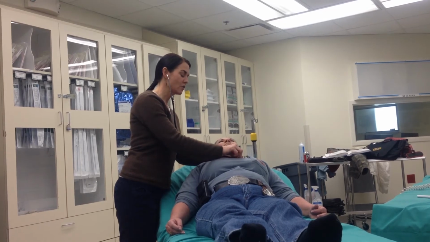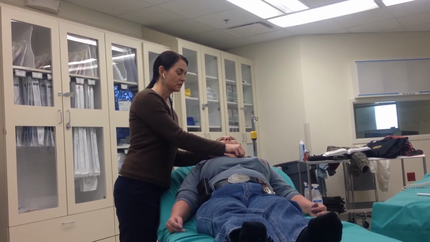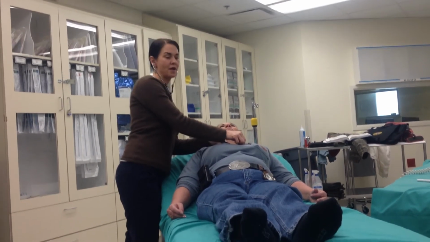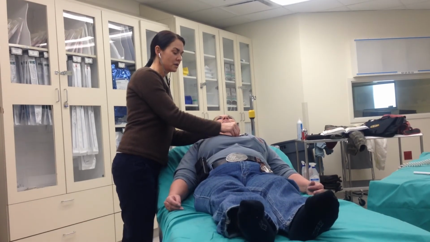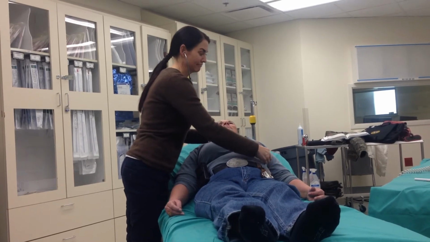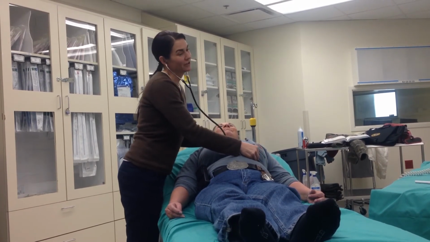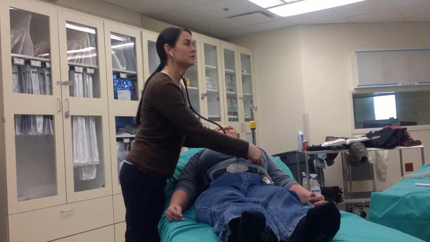Then down to the fourth intercostal space for the tricuspid valve, first with the diaphragm, then with the bell. Moving down to the fifth intercostal space, mid-clavicular line, for the mitral valve, first with the diaphragm, then with the bell.